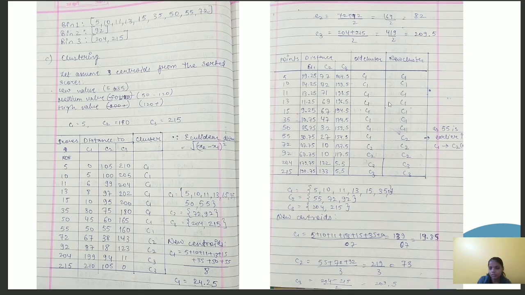Still they both do not match, so we have to calculate again. Now we are again calculating the mean of C1, C2 and C3. Now with the help of these new centroids, we will again calculate the distance. So this will become our old cluster and the new cluster will come after calculation.